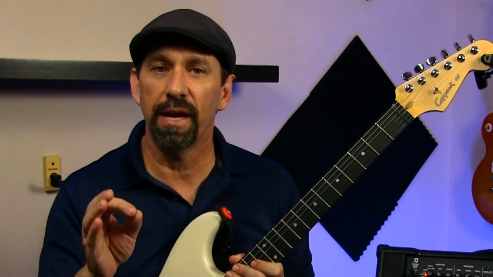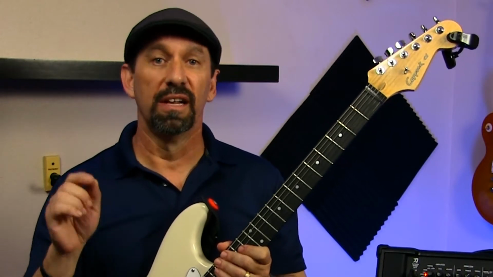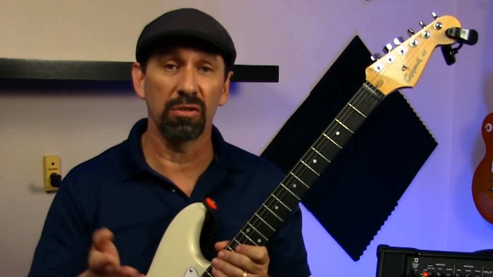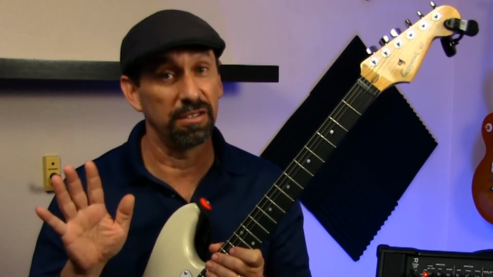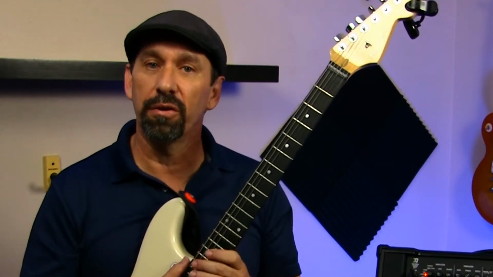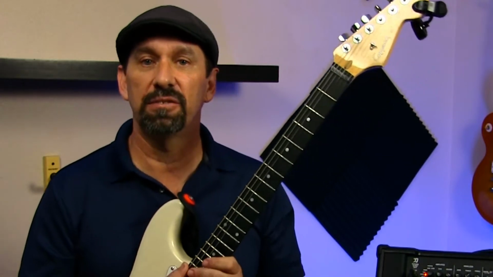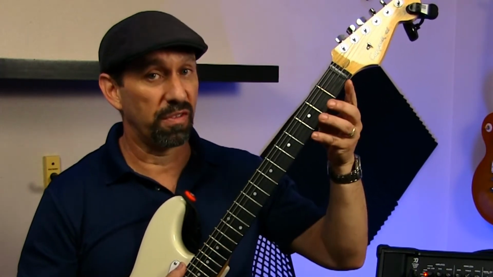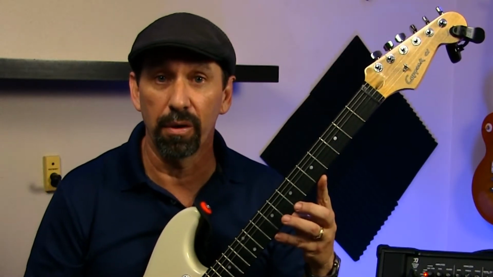The best way to remember all of the licks and all of the scales and the chords and the songs and all that stuff, and it's a lot, that you're going to learn as a guitar player is to attach those things to a framework.